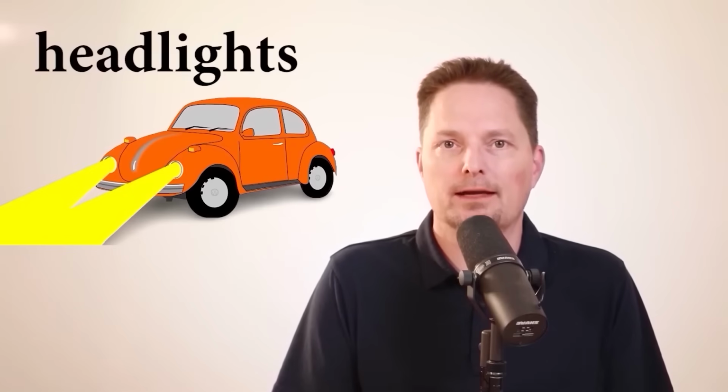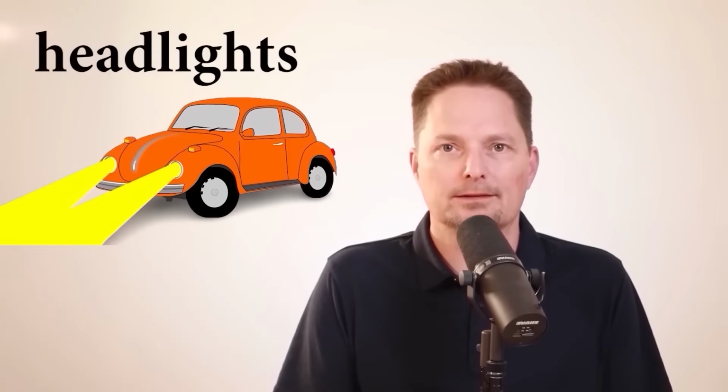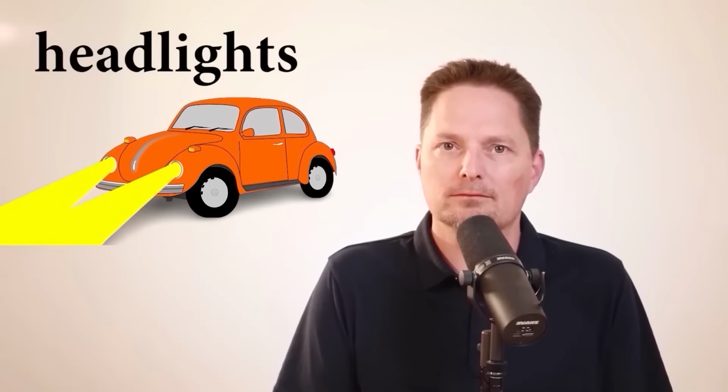Example, the headlights are on. Somebody turned on the headlights. So now the headlights are on. Let's practice. Did somebody turn on the headlights? That's right, somebody turned on the headlights. Are the headlights on? That's right, the headlights are on. This is also not correct.